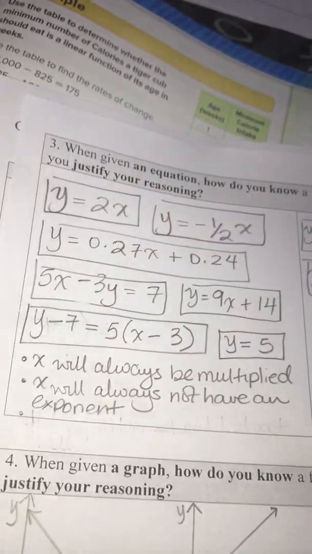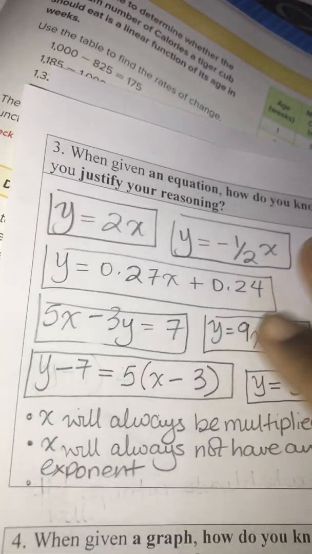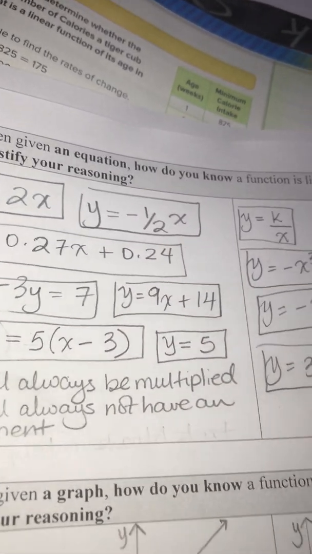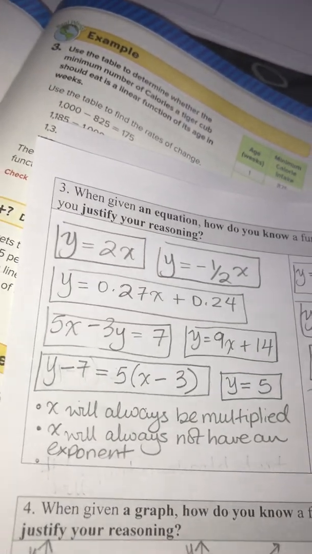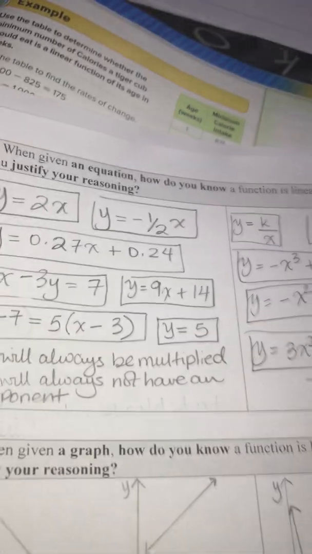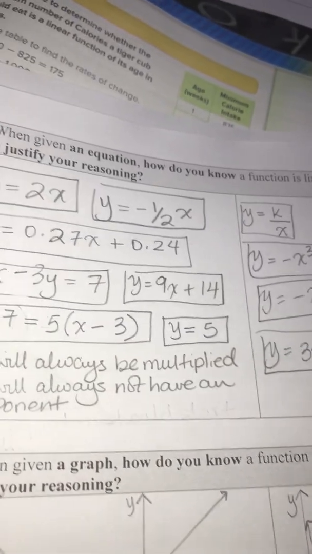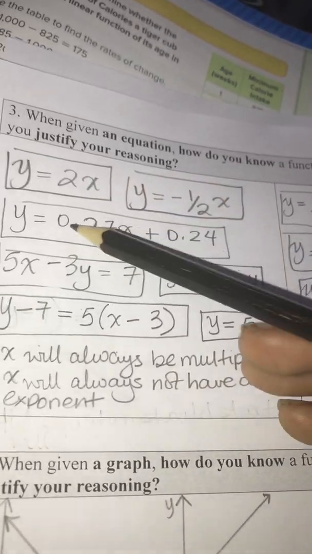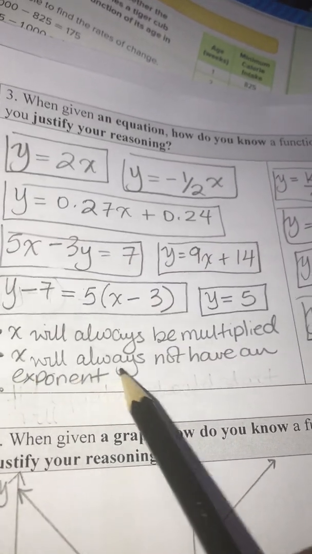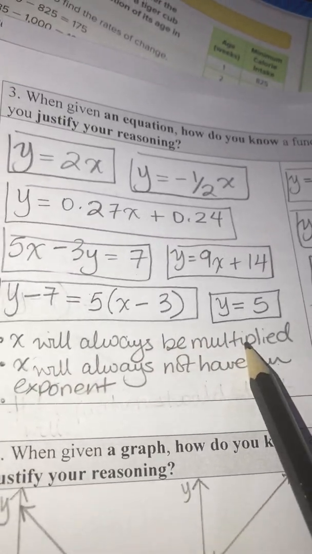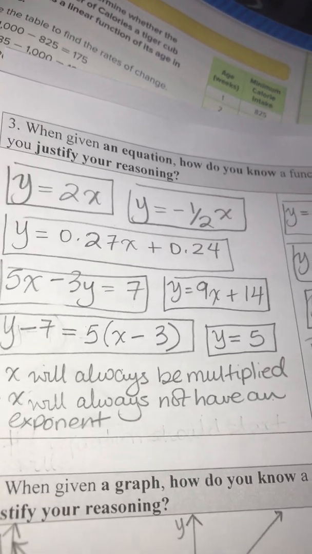All right. What happens when they give you an equation? If they give you an equation, all linear functions can be standard form or direct variation or slope-intercept form or point-slope form. If your equation is in those forms and your x does not have an exponent, then it is linear. So the most important part, x will always not have an exponent. X must be multiplied. If x is divided, it stops being linear.